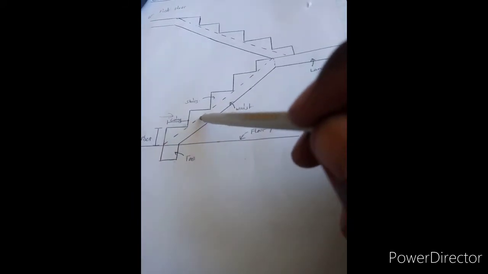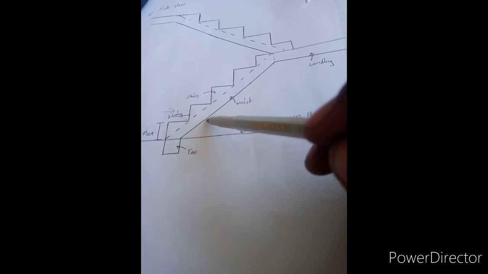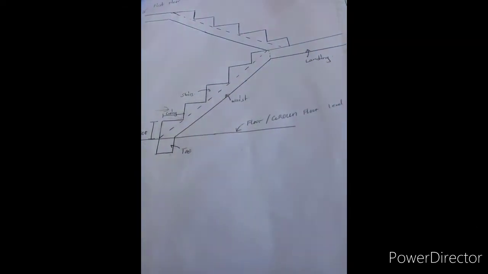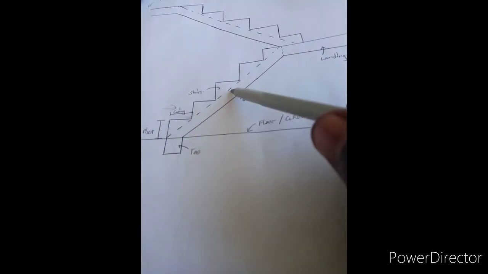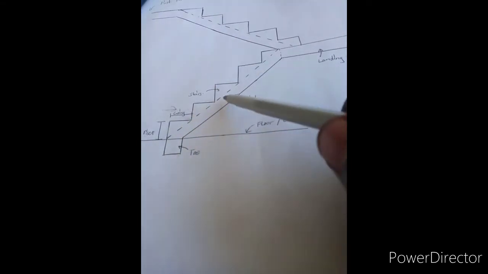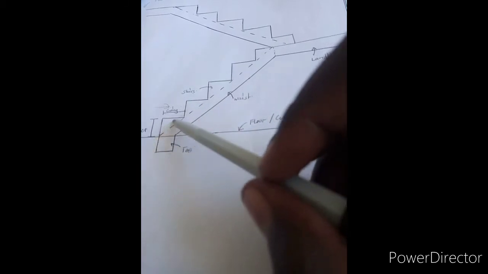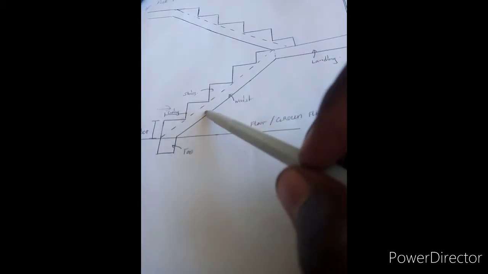Then we move on to the waist. This is the waist between this dotted line and this solid line. This is the waist for the staircase. If you take a look at an already built staircase, you won't notice the demarcation between the stairs and this waist. It's actually a single solid component.